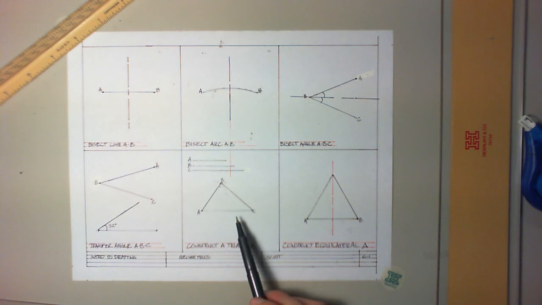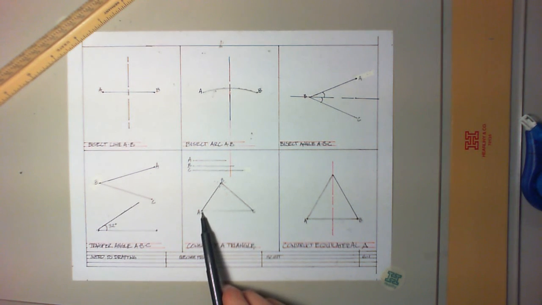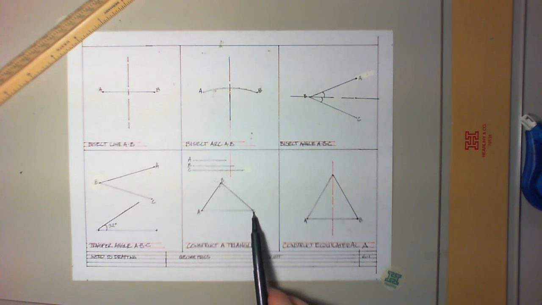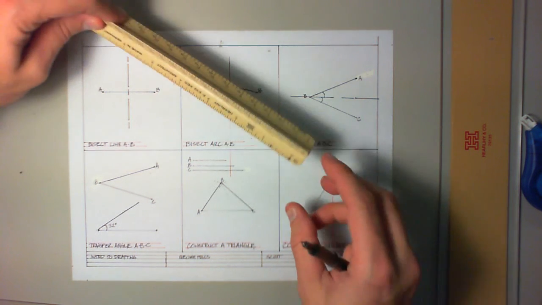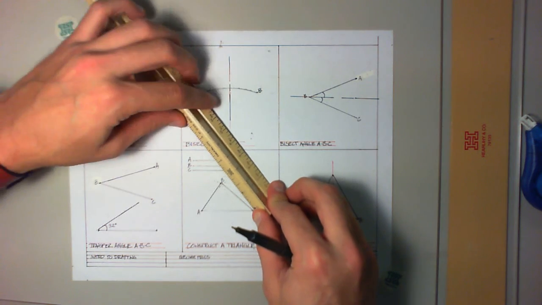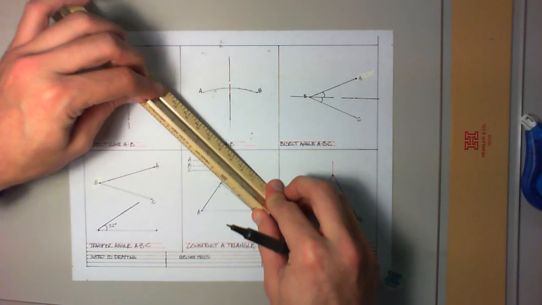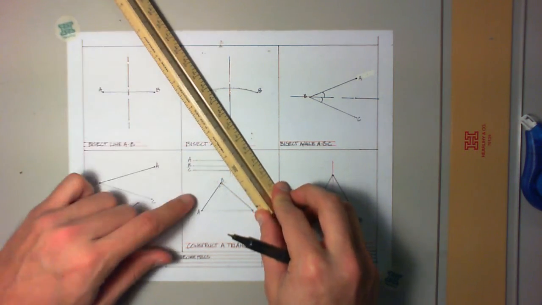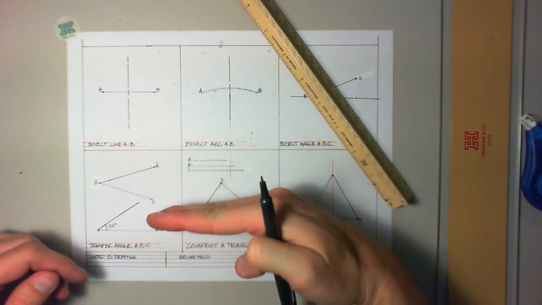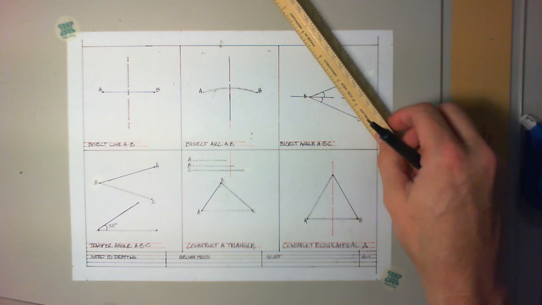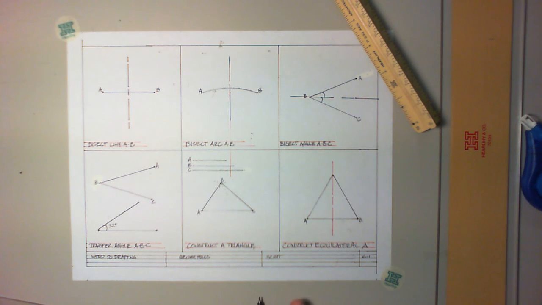The tricky one, constructing a triangle, you want to use your base long leg as your base, and then take your triangle, your scale, and using your dimension, 1 1/8, start playing around with where these A and B would intersect. So you're just kind of swinging that line until you see it work. And finally, equilateral triangle.